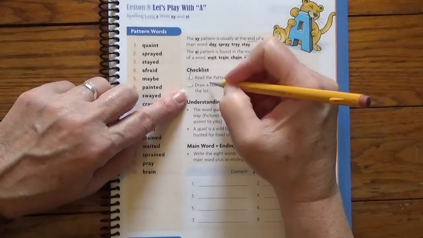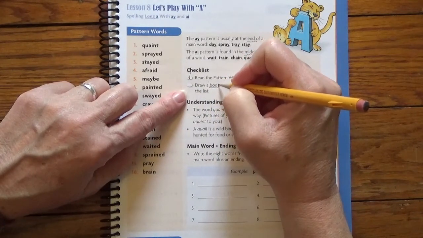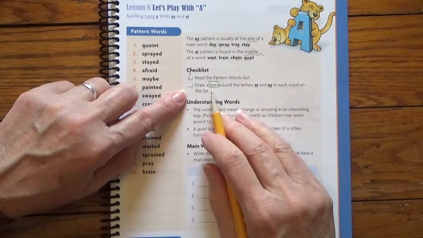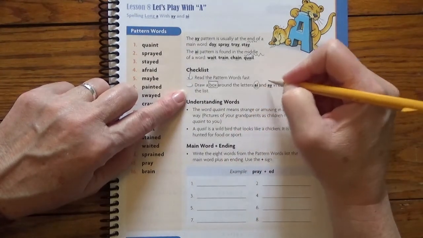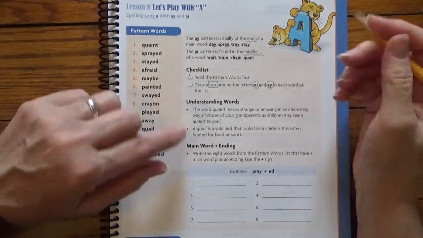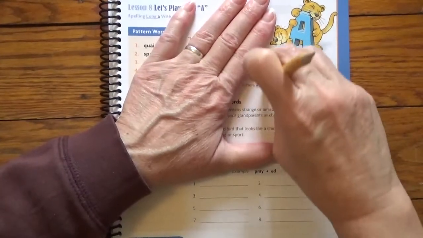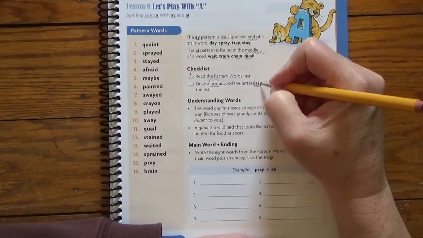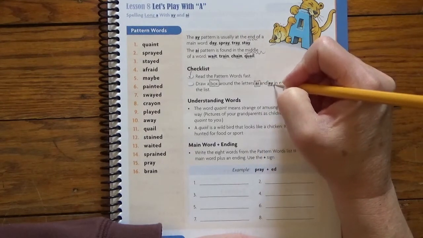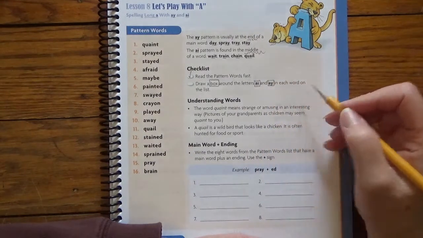Draw a box. So I'm going to box and box so I make sure I remember. Draw a box around the letters AI. I've already bolded them, but I'm going to circle them. Maybe I should have boxed them. I think I'll go back and box them since that's what they want us to do. Box. So I'm going to practice. Box right there. And each word on the list.